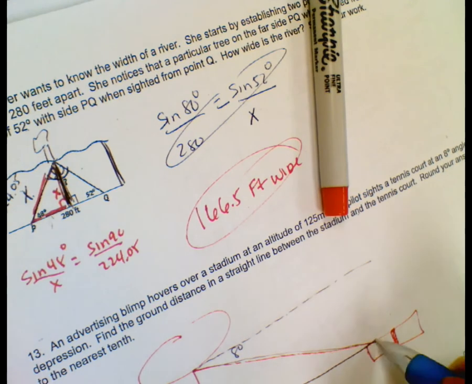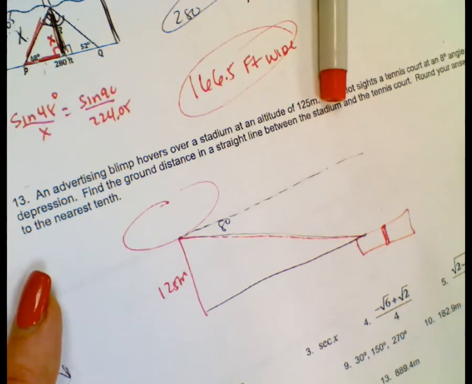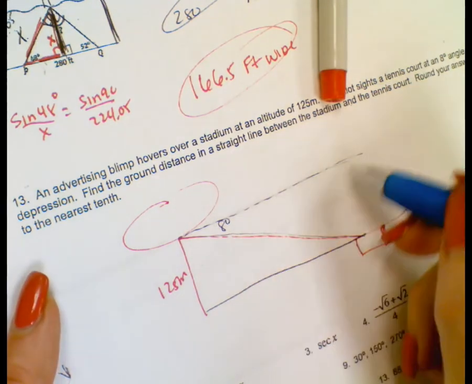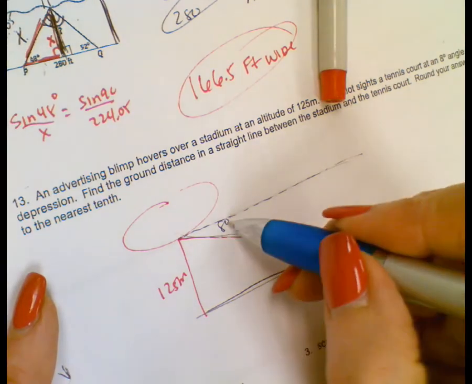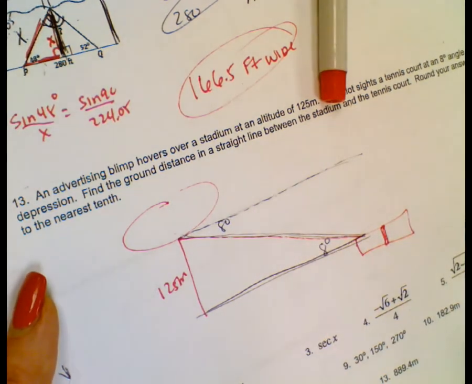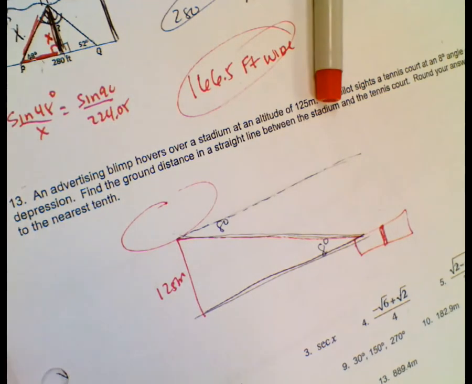However, if you draw a right triangle down here from the ground, using what you know from geometry class and alternate interior angles, do you see how these are parallel lines? And this is called a transversal. If it's 8 degrees there, it's 8 degrees here. Angle of depression and angle of elevation are always the same thing.